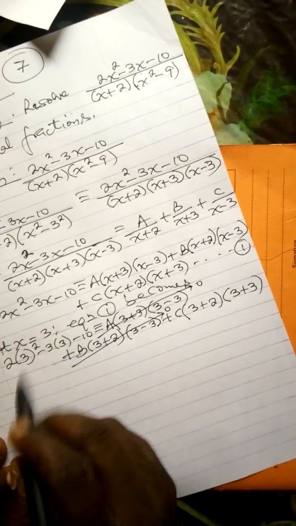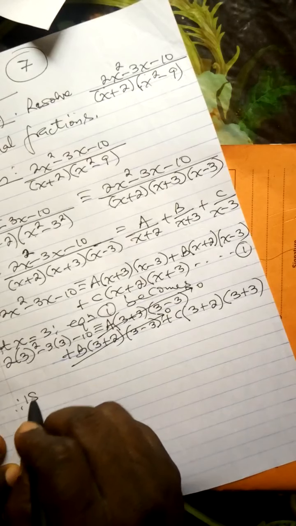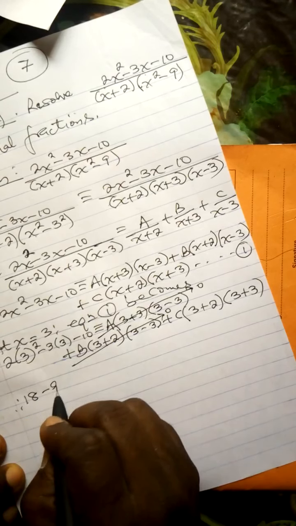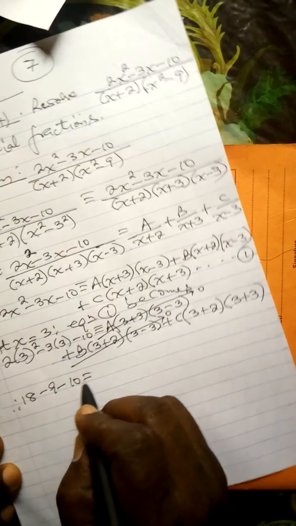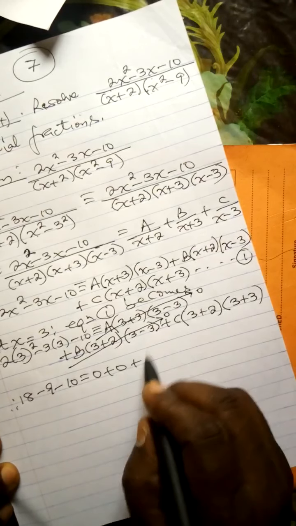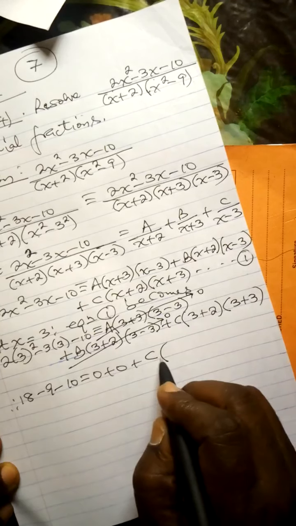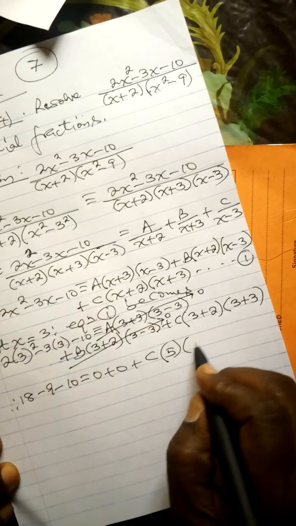Therefore, my left-hand side: 3 squared is 9, times 2, that is 18. 18 minus 9 minus 10 is equal to 0 plus 0 plus C into 5 into 6.